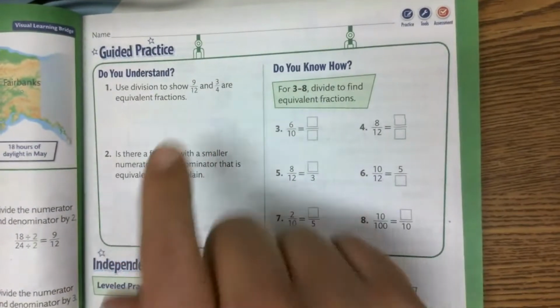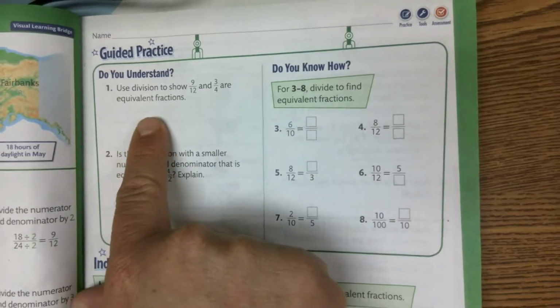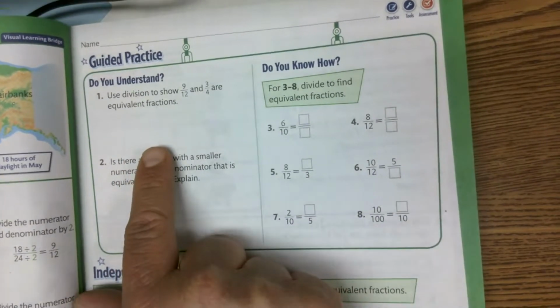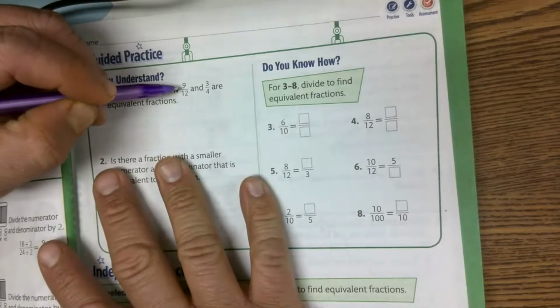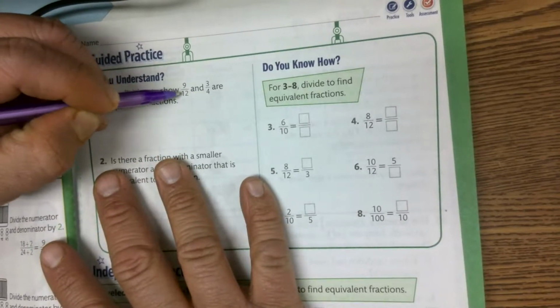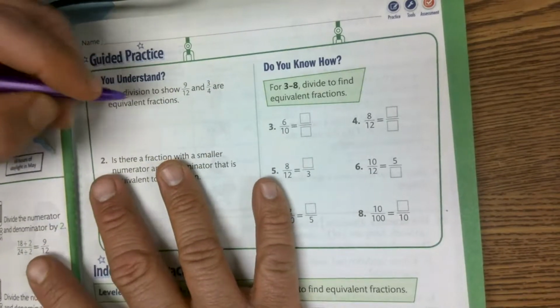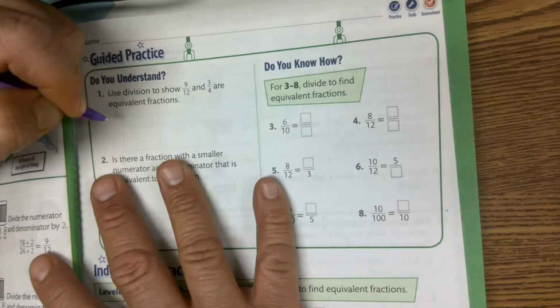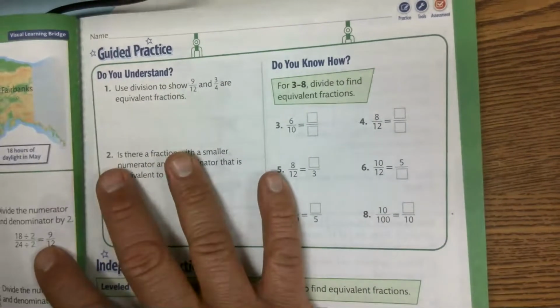Okay. So earlier today we did some division problems, and one was use division to show 9/12 and 3/4 are equivalent fractions. So in order to do that, we have to figure out what number divides into 9 that also divides into 12. I'm going to use, I tell you guys, use a pencil.